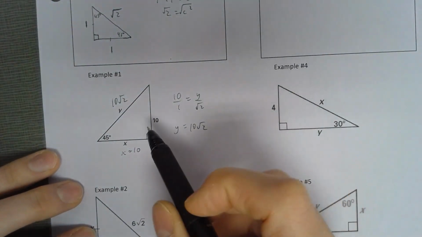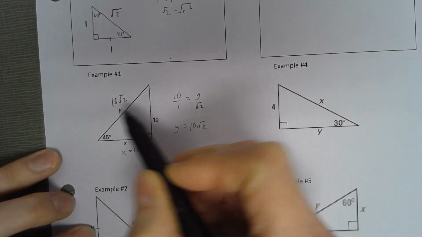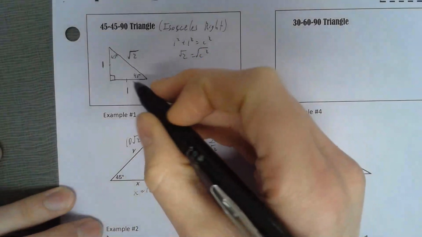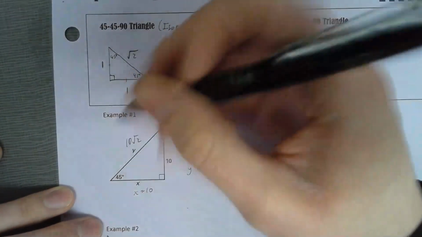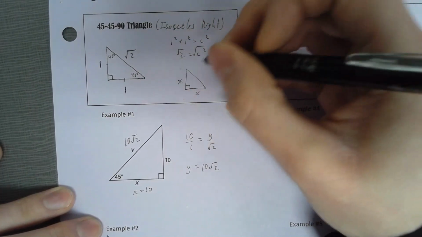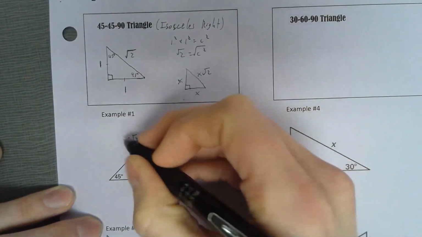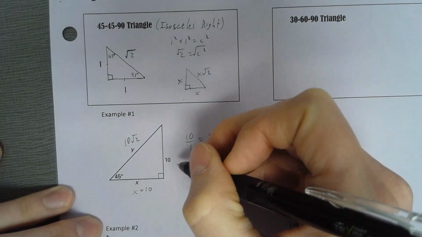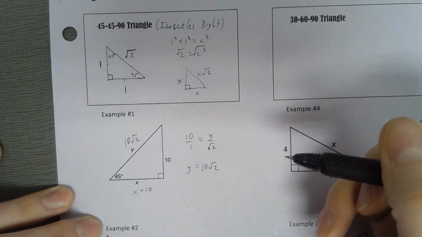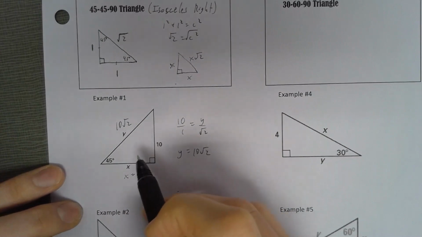Once you get comfortable enough with it, you're going to start to notice that this hypotenuse is always simply the leg times root 2. So sometimes people will write the reference triangle instead as x for the legs, and then the hypotenuse is x root 2. So whatever the leg is, the hypotenuse is just root 2 times that. And if you have the hypotenuse and you're going backwards, we can divide by root 2 to find the leg. Okay, so let's look at one more 45, 45, 90 triangle.